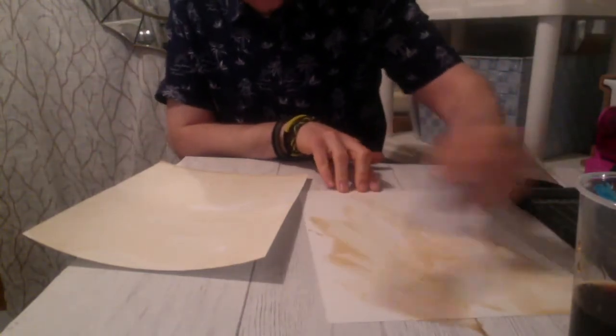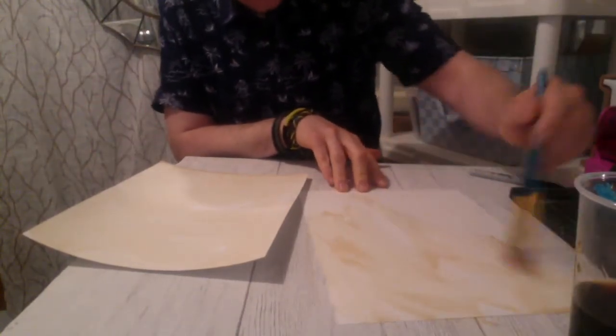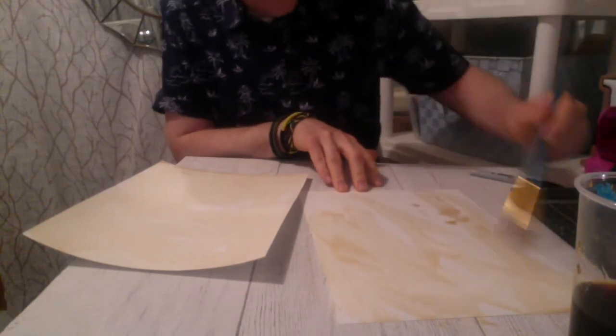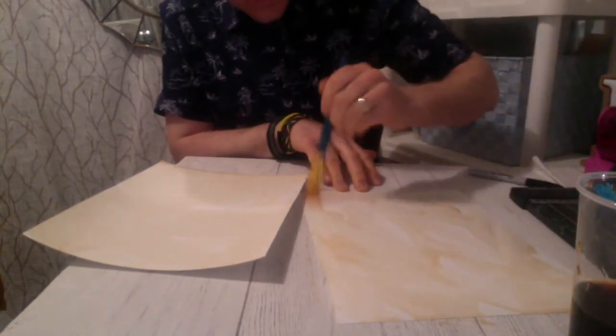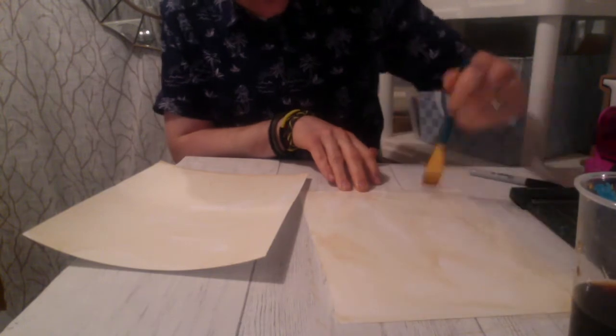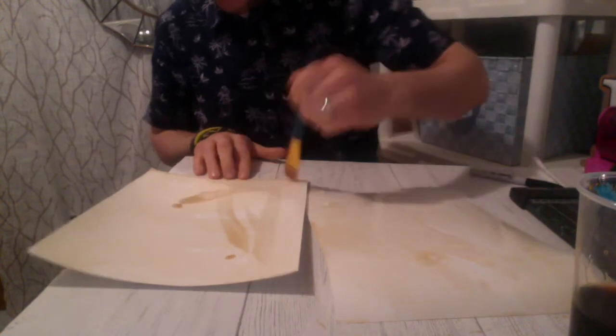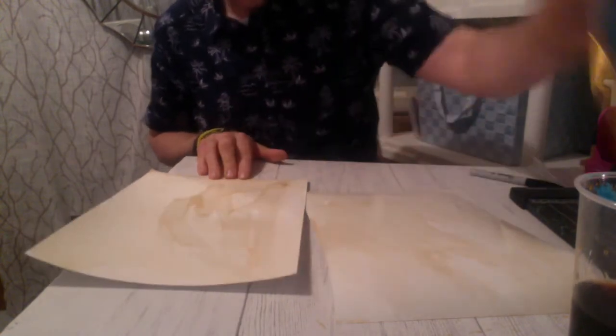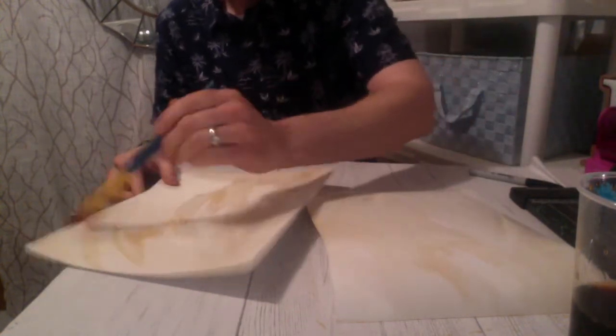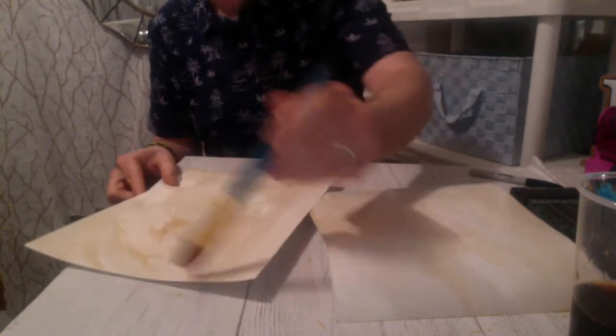Let me pan you down. Don't be perfect here, just get it on. And here's one where I let it dry a bit, and I hope you can see that. It's very light. So I'm going to go back in and add a second layer of coffee to this, just to stain it some more.